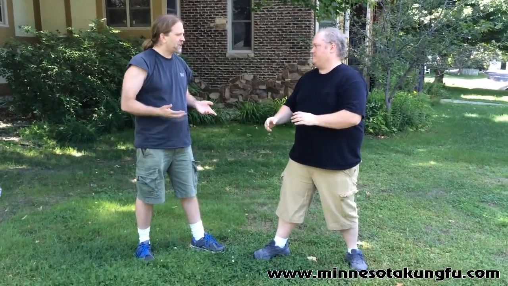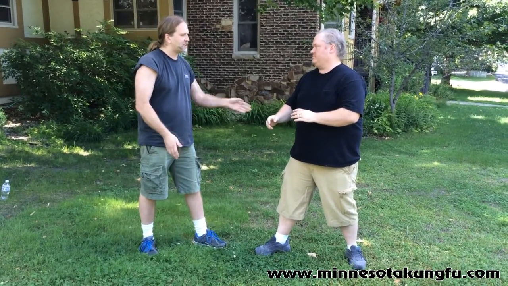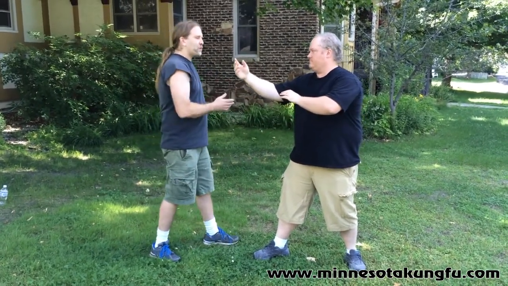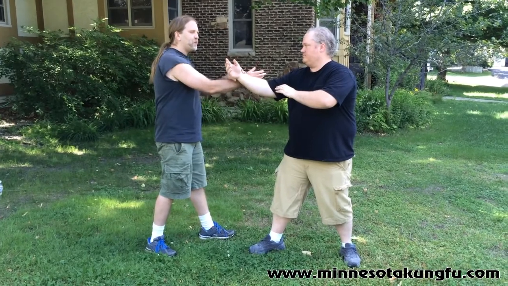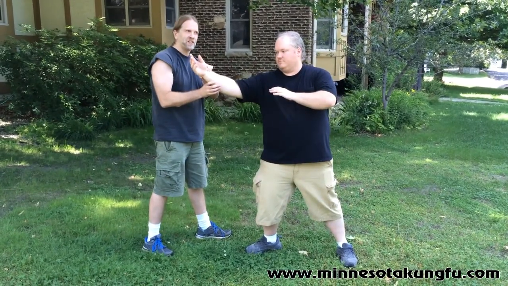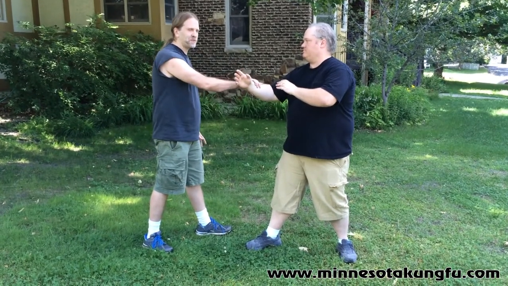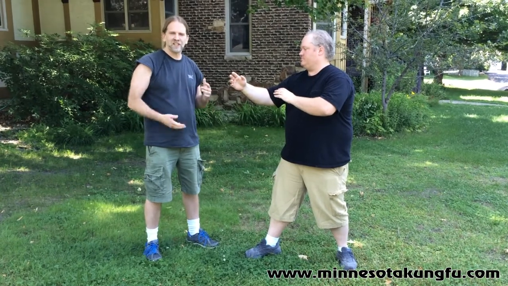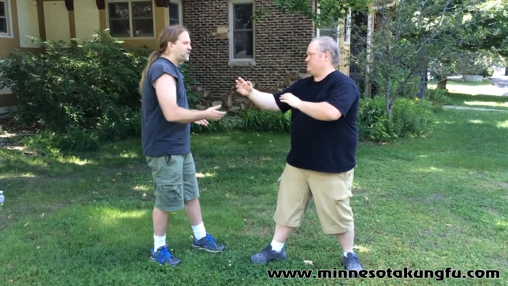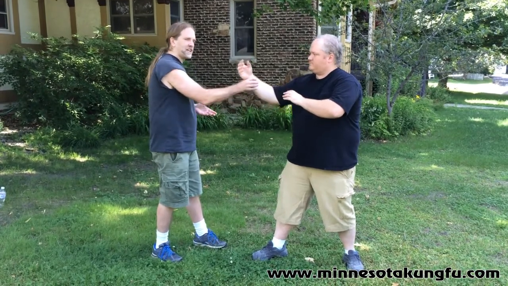The second one that I'm going to talk about is redirection. That's what I already mentioned. In redirection, basically I'm moving the force offline slightly, but I'm not moving it drastically. I'm not really trying to stop the force. This you'll see in a lot of softer styles, Tai Chi, Aikido, even stuff like Wing Chun. Basically, I want him to not know that his action is being stopped.